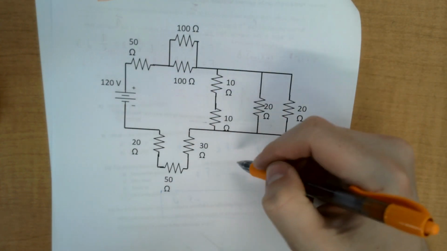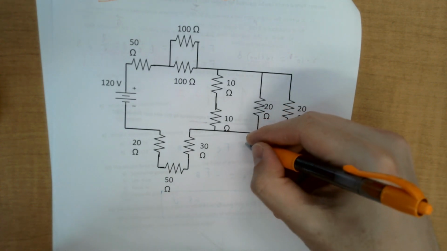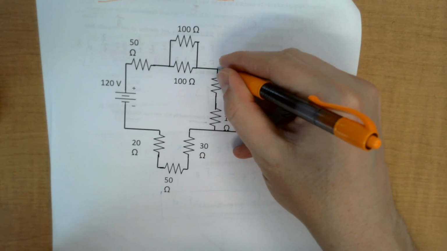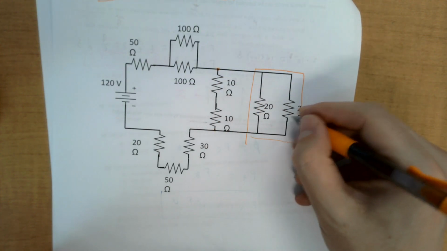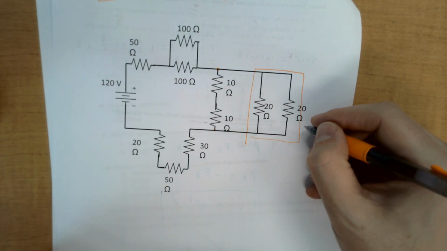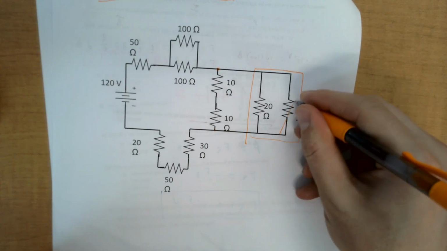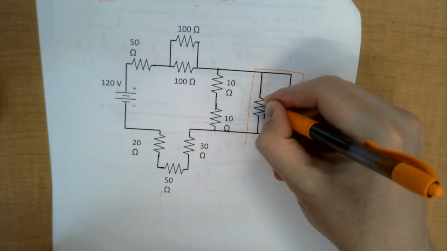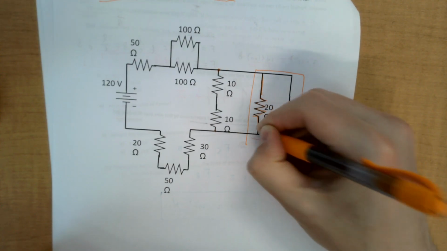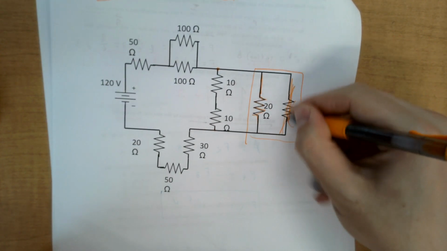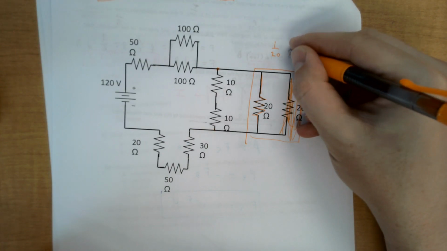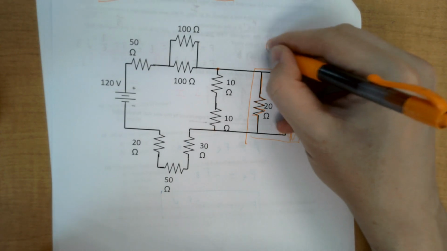You want to start somewhere. This seems like a good spot to start. This is a junction, because these two are different than those two. These are what you would often call parallel. So this one dies, and this becomes the only one left. Its value becomes 1 over 20 plus 1 over 20, to the inverse.